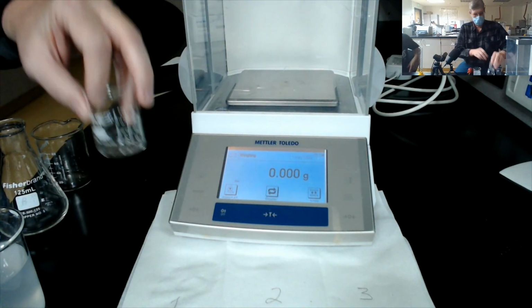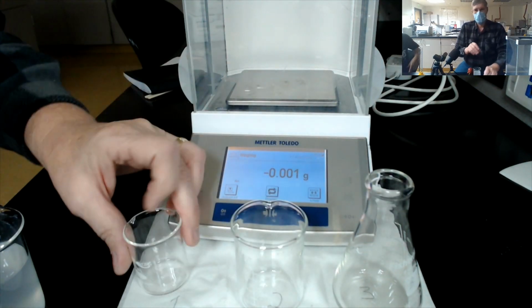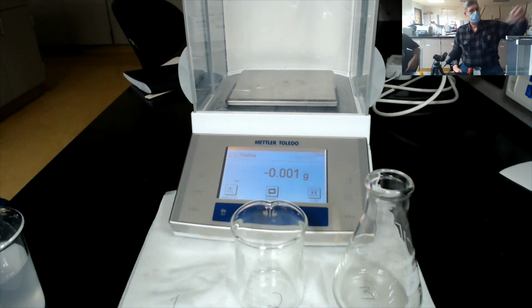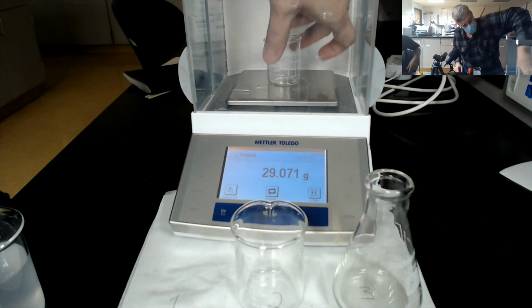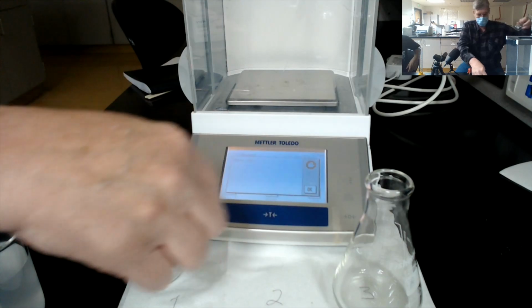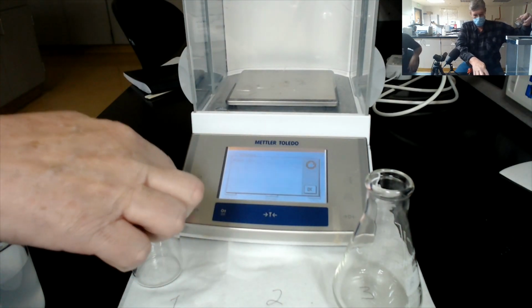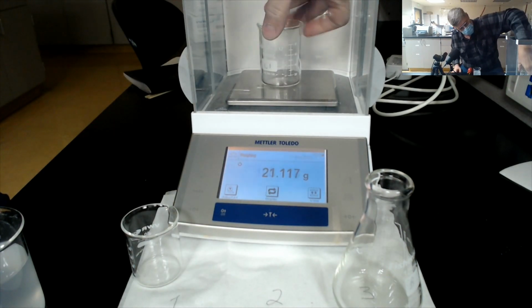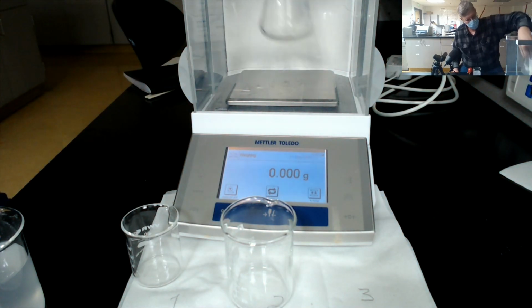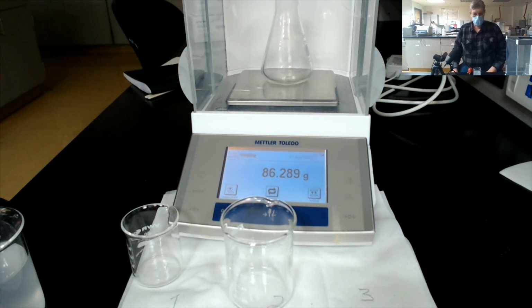So we just have to weigh the containers, and I made them all look different, and record their initial mass before we add the 20.00 milliliters of the unknown liquid. So first, mass number 1. Okay, record mass number 1 in your notebook. Then mass number 2. Record that in your notebook. And then mass number 3. Record that mass in your notebook.